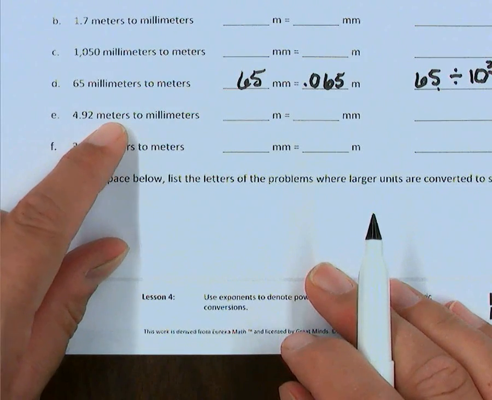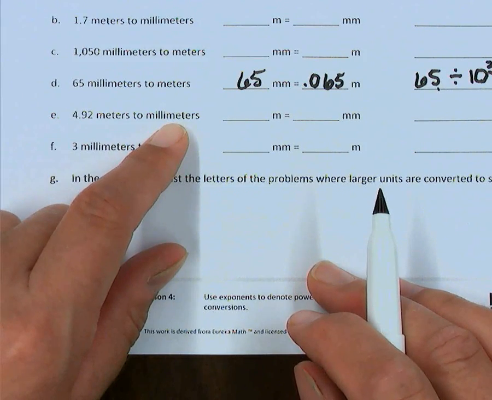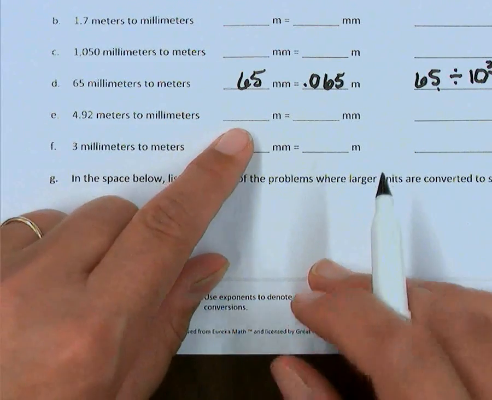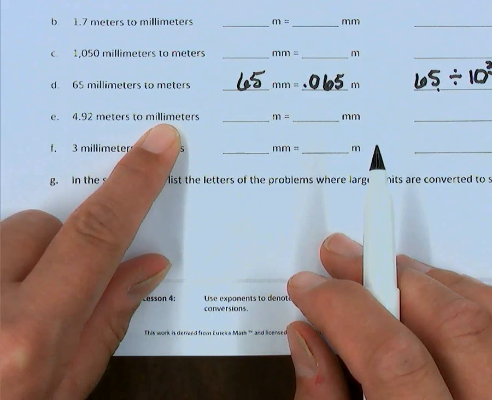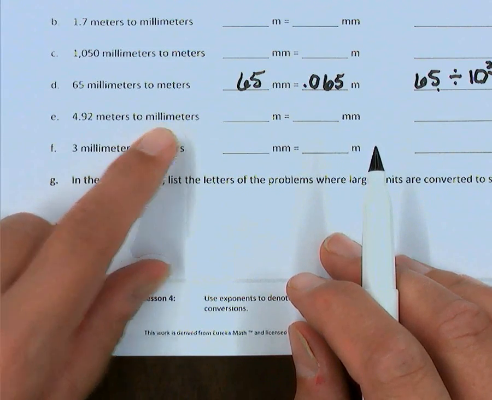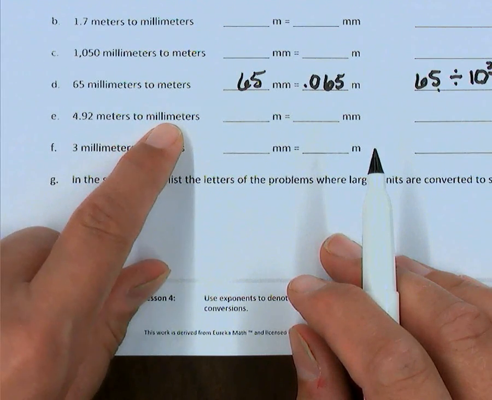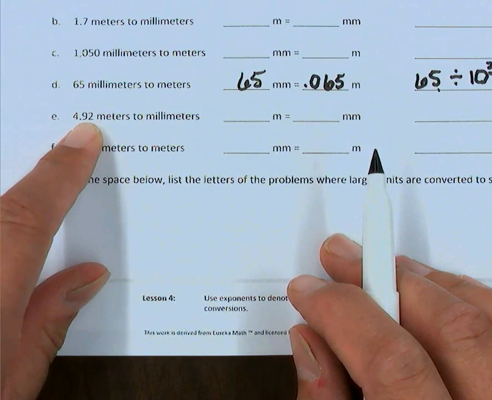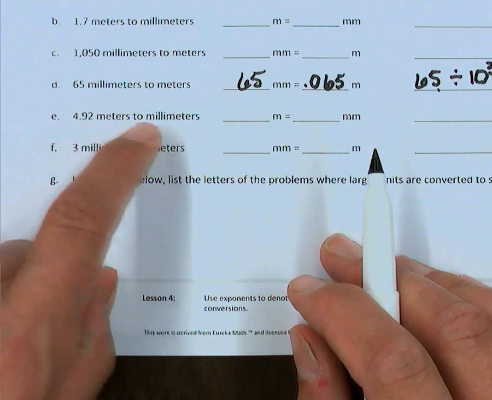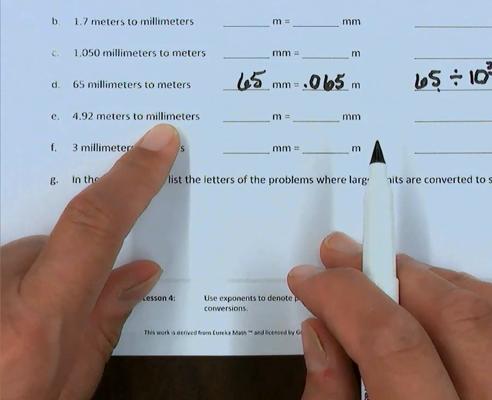Now we're going to go meters to millimeters. So remember how big a meter is. It's about a yard long. And so if we're going from those to millimeters, we can fit 1,000 millimeters into every single meter. So we know if we have 4 whole meters, we're going to end up with at least 4,000 millimeters. In this case, 9/10, we're really close to 5 meters. So it's going to be more than 4,000. It's going to be close to 5,000 millimeters.